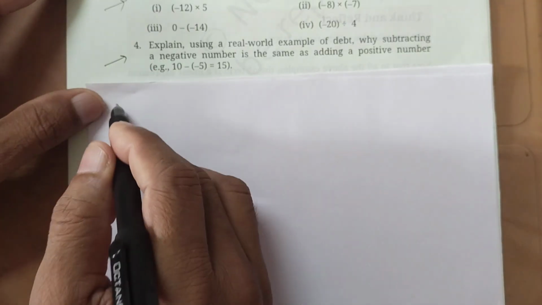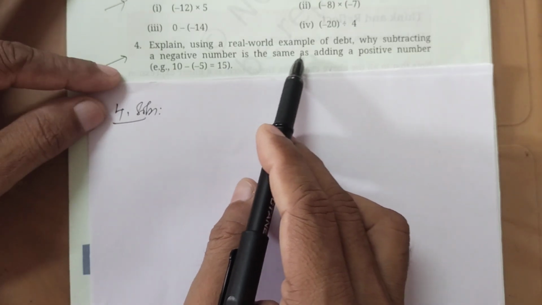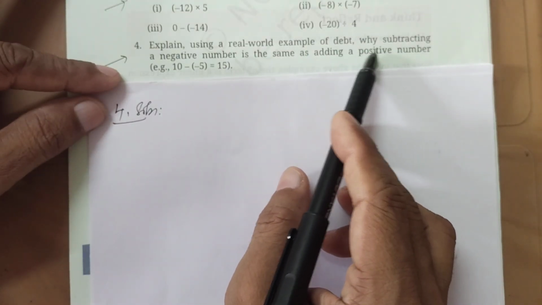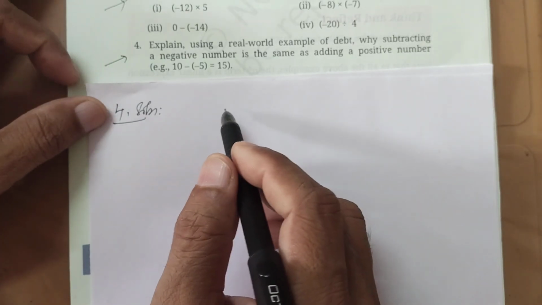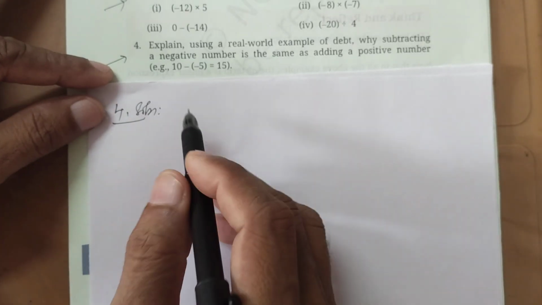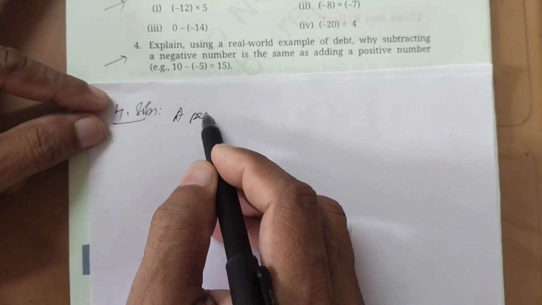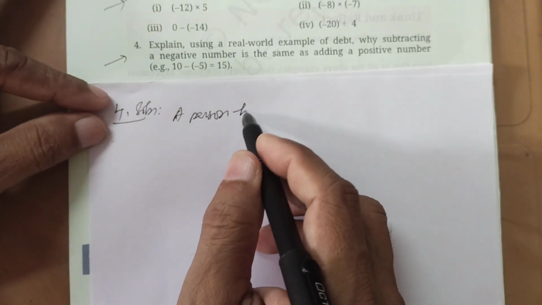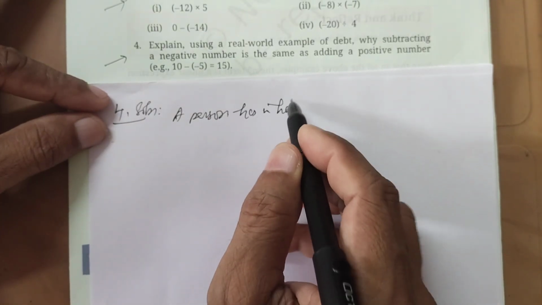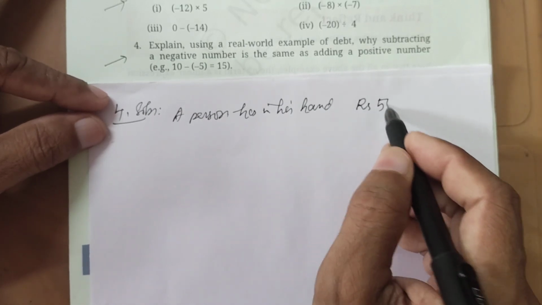Question number 4, solution. Using a real world example of debt, why subtracting a negative number is the same as adding a positive number. We are taking a real life example. Say a person has in his hand rupees 50.